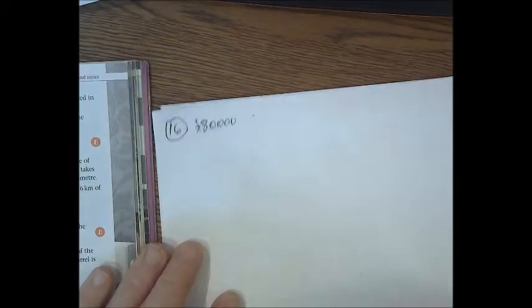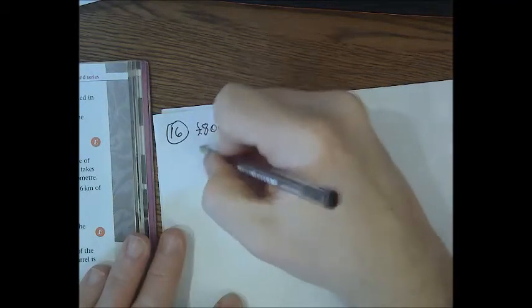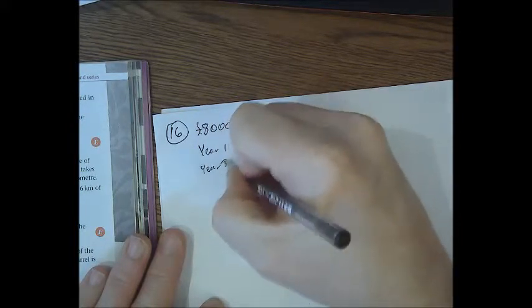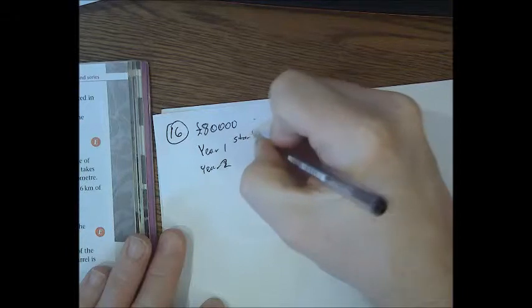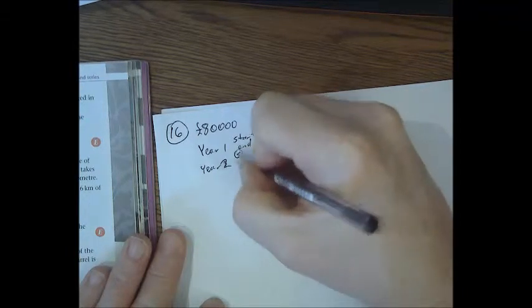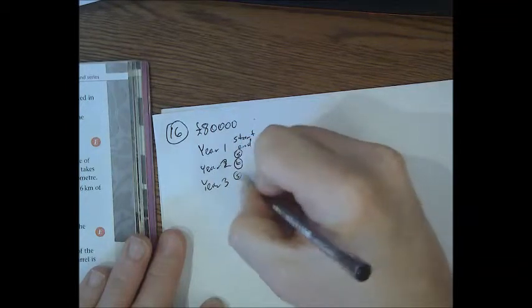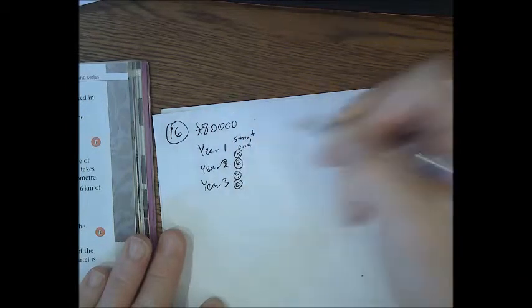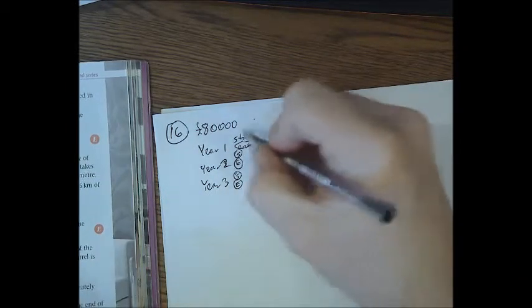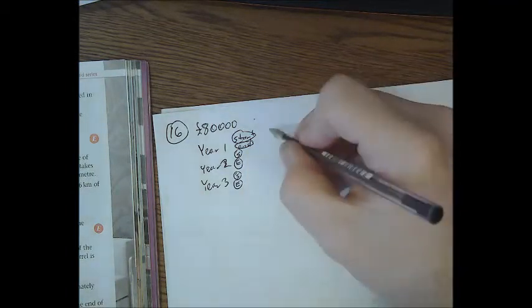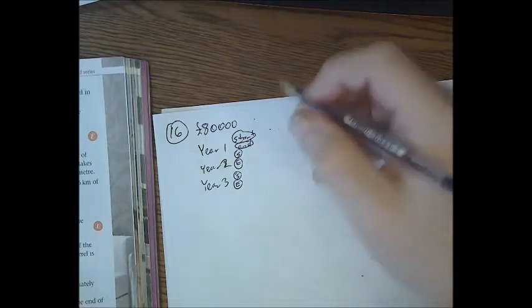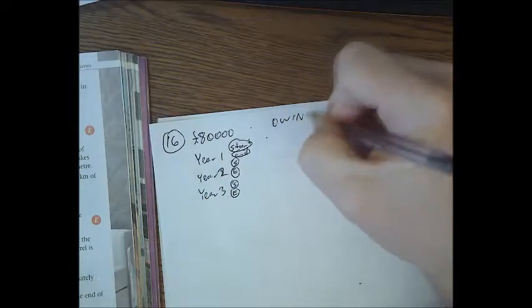Okay, so I'm going to be very careful here. Year 1, year 2, start, end, start, end, start, end. Okay, so at the start of year 1, so we're going to call all these figures what you owe.